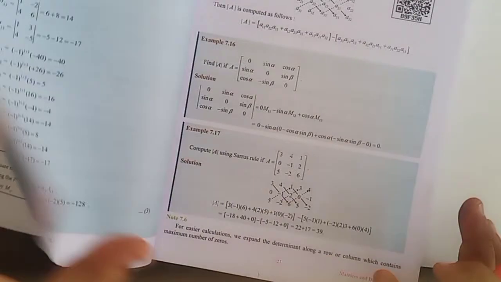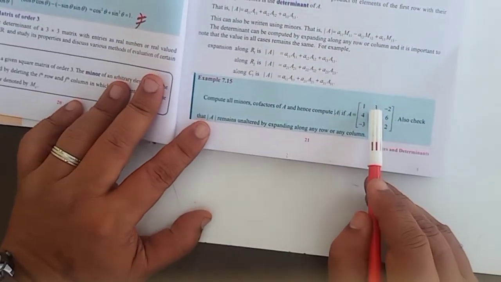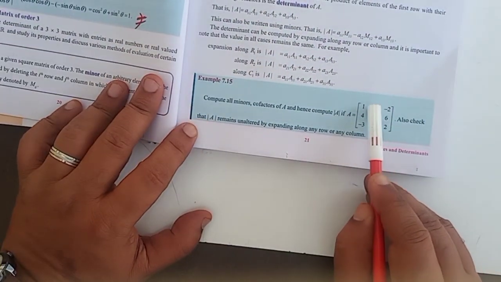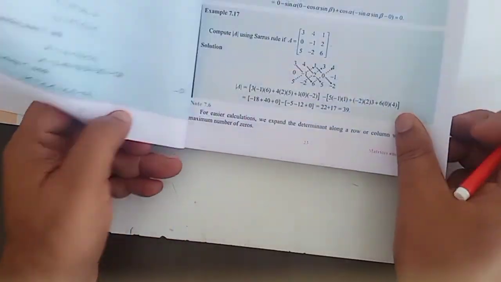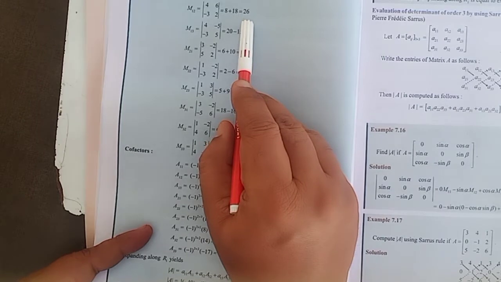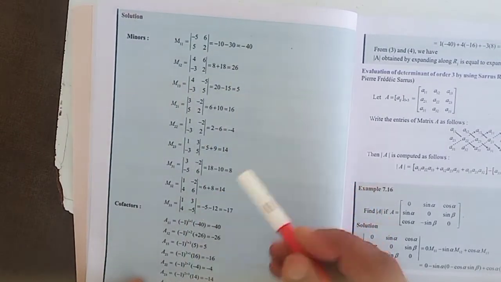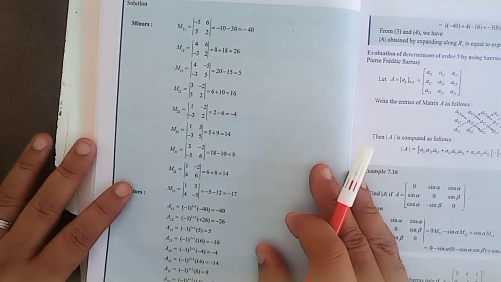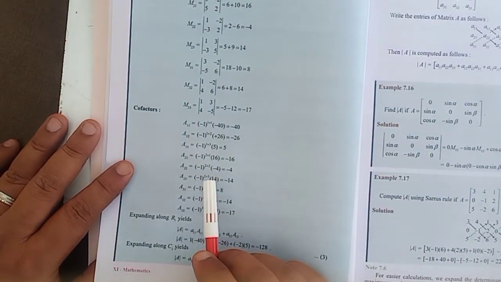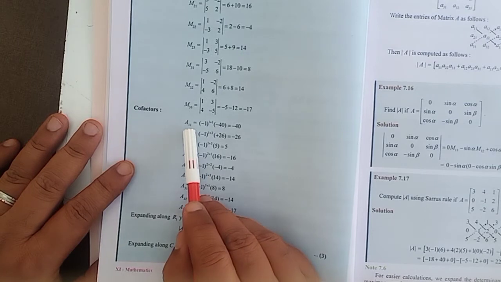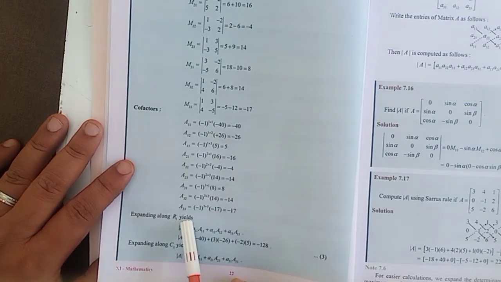That means this is 3, this is the second element. Minor of this element 3 is 26. Okay, like that you have to find out the minor. Now I go for the cofactor of each and every element. I already told you that cofactor is the signed minor. For all the positions you have to find out the cofactor.